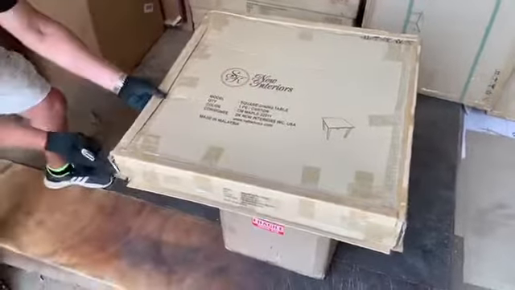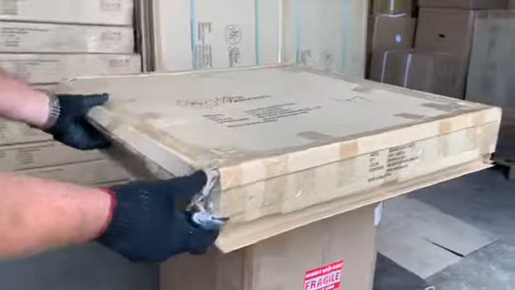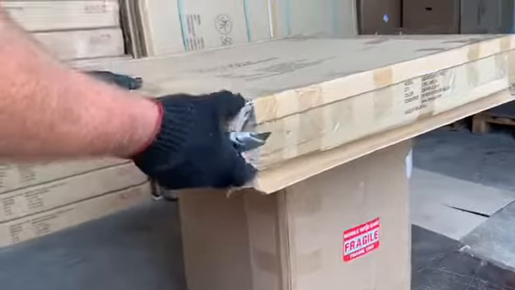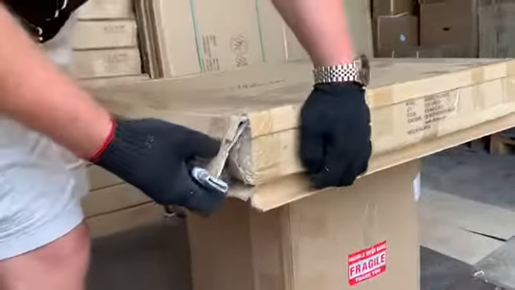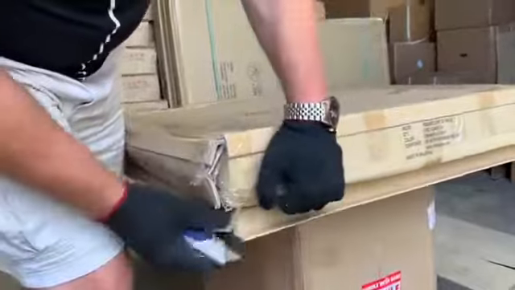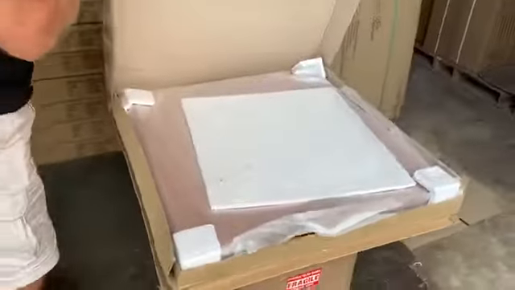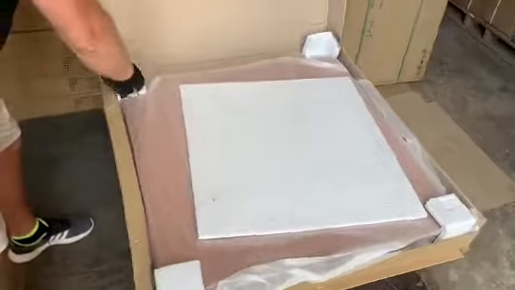You can see here that the table is broken. It's broken. I asked myself what happened, and after I opened the table, I came to understand why.